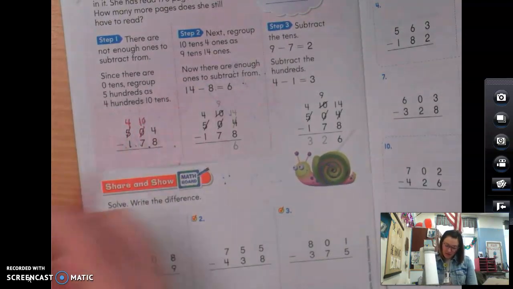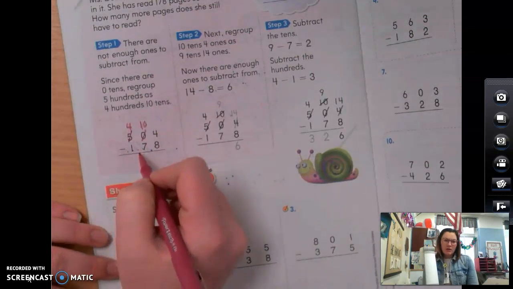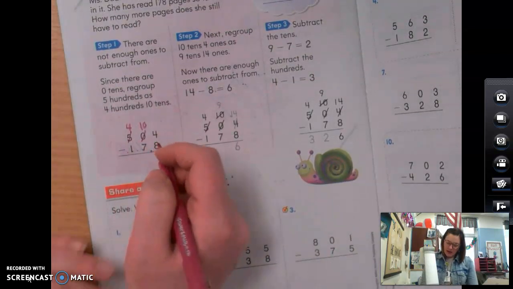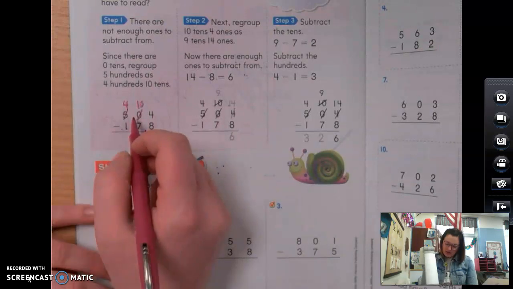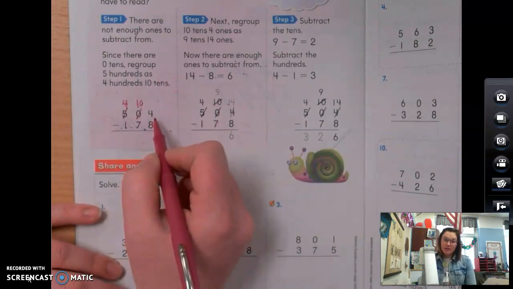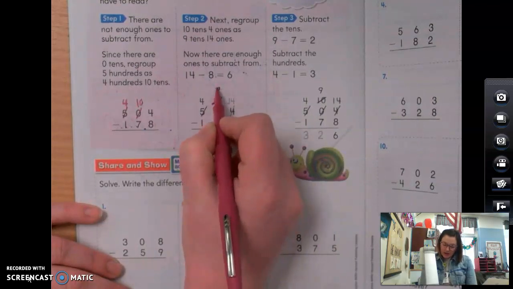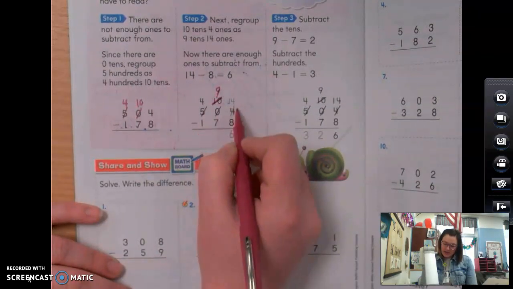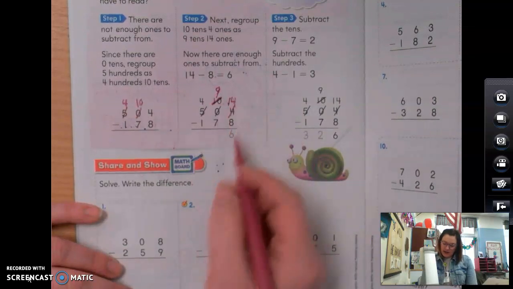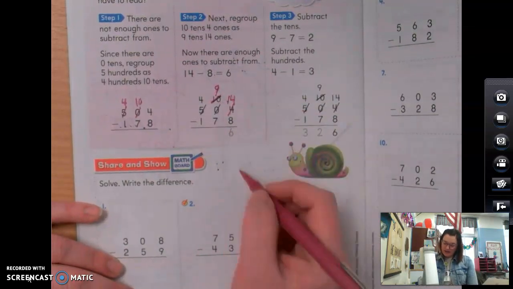And the 0 a 10, because I brought 100 equals 10 tens, right? So that's the first step. Well, I still don't have enough ones. So that's why you cross out the 10, make it a 9, and then this can become 14. So then I can do 14 minus 8, and that's 6.